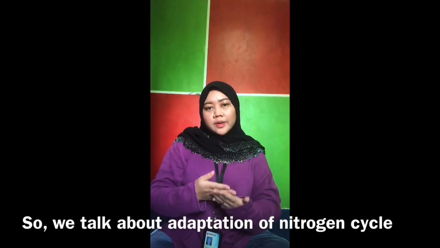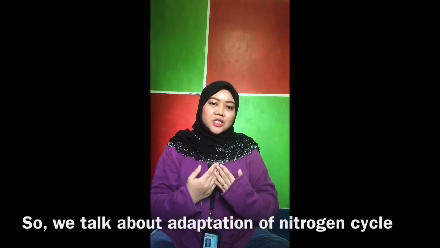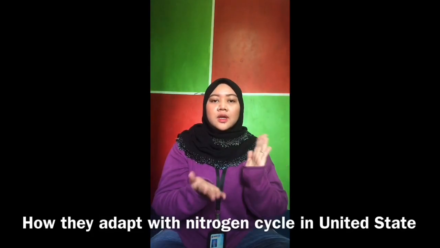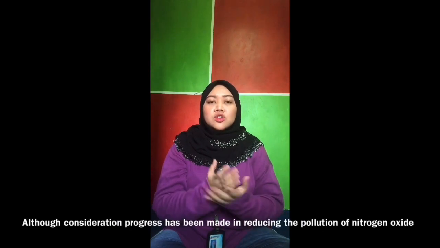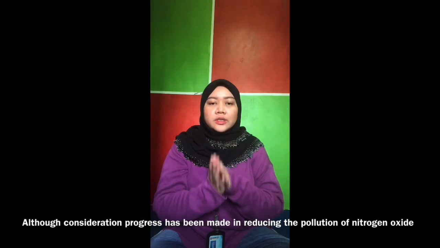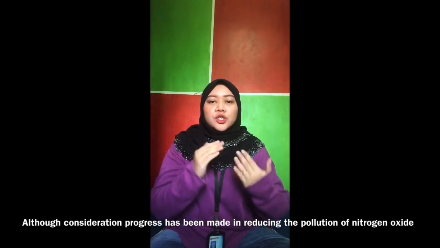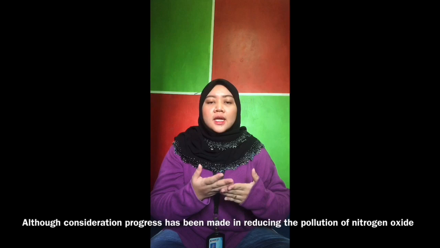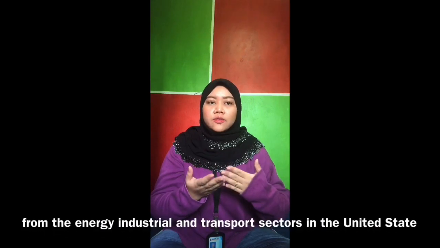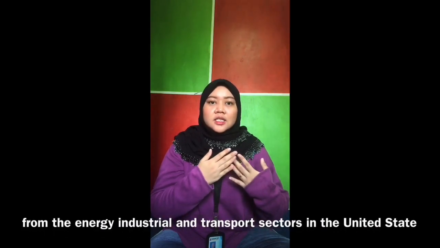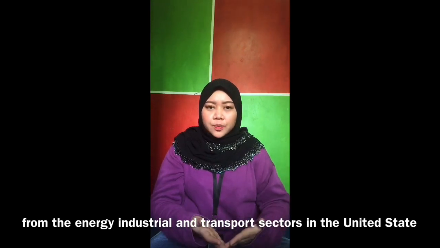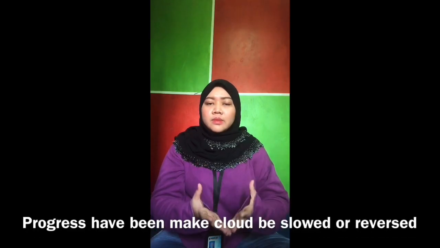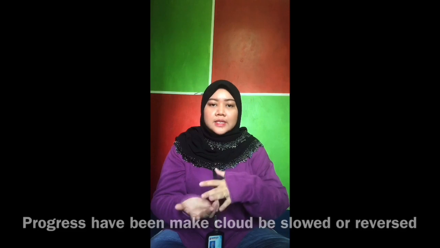So we talk about the adaptation to the nitrogen cycle, how they adapt to the nitrogen cycle in the United States. Although considerable progress has been made in reducing pollution of nitrogen oxide from the energy, industrial, and transport sectors in the United States, the progress that has been made could slow or reverse.